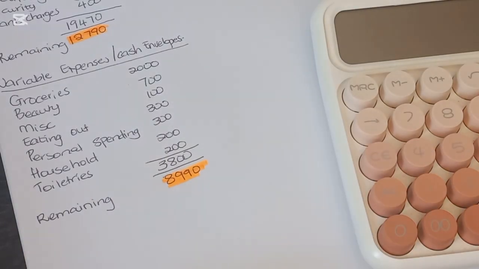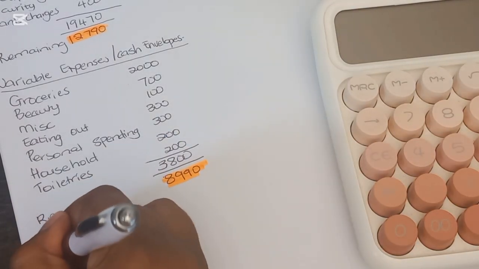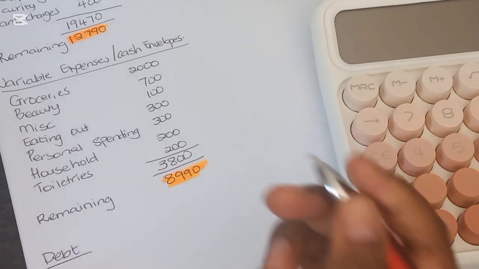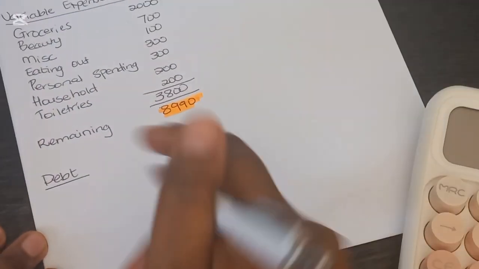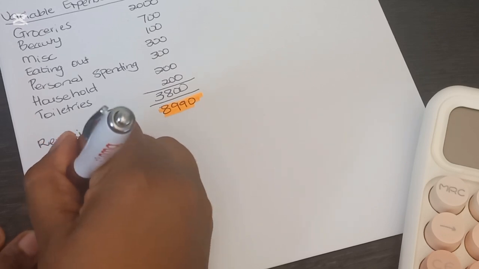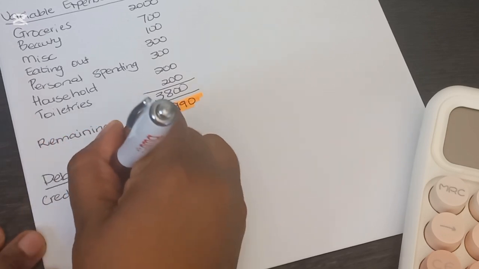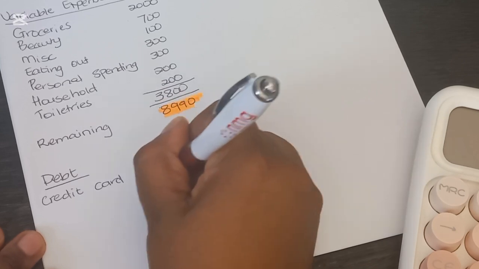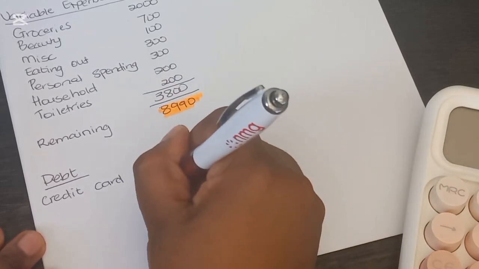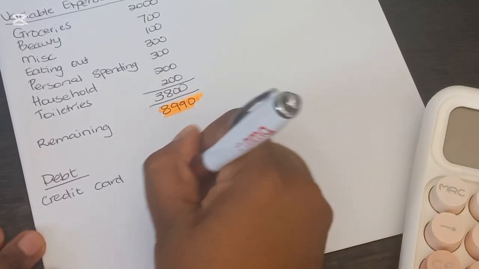Okay, the next section will be debt. Okay, and it's credit card, and I pay 3,000 rand for it, and that's it. 3,000.